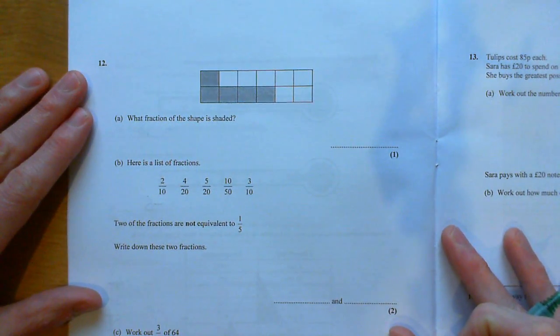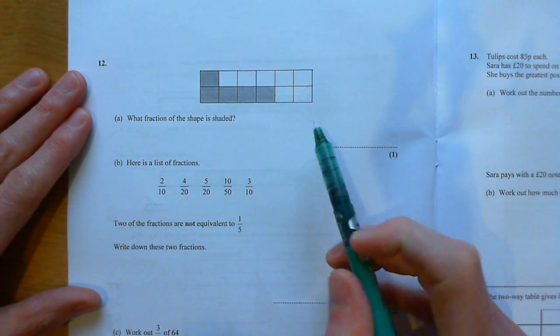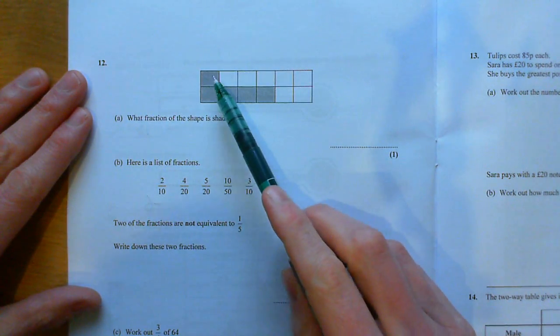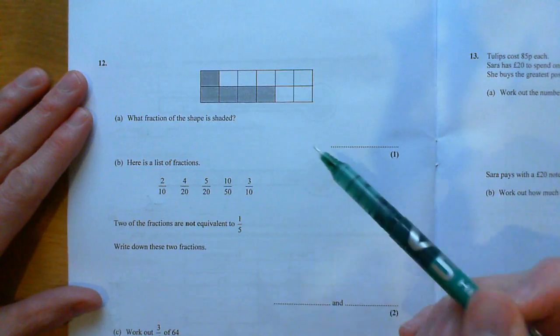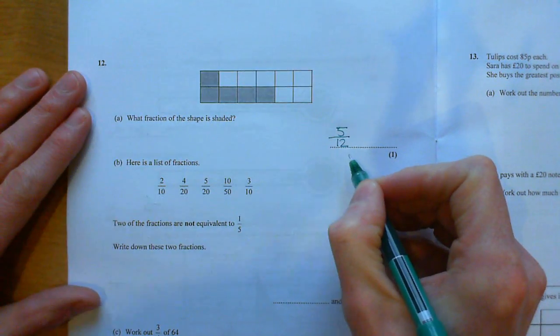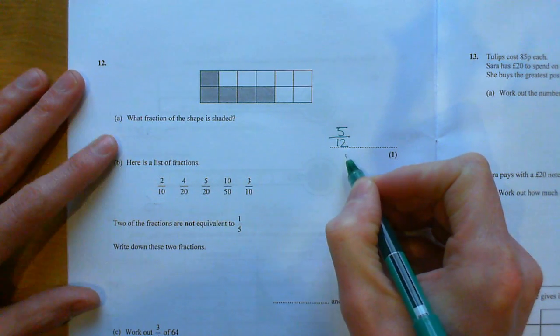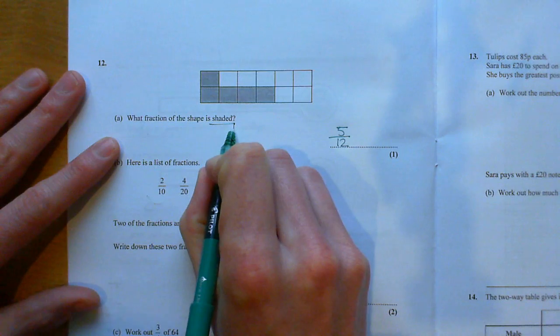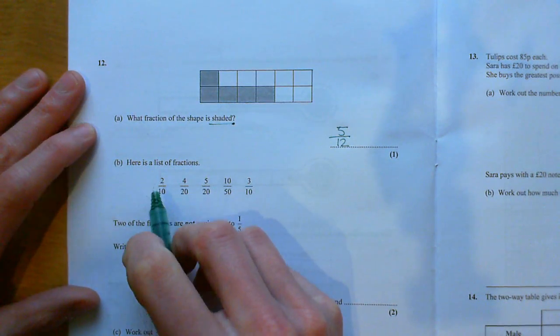Okay, what fraction of the shape is shaded? I've got 1, 2, 3, 4, 5, 6, so 12 squares, of which 1, 2, 3, 4, 5 are shaded. 5/12 must be written as a fraction. Be careful, it asks you for shaded. Sometimes they're uncanny and they ask you for unshaded.